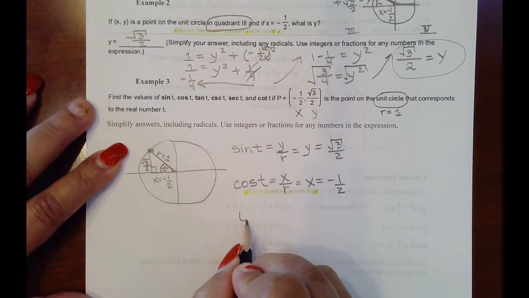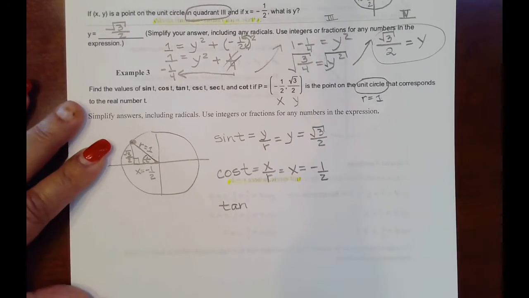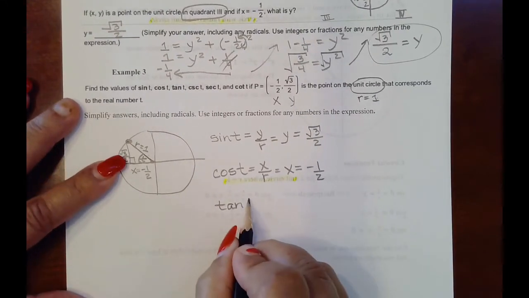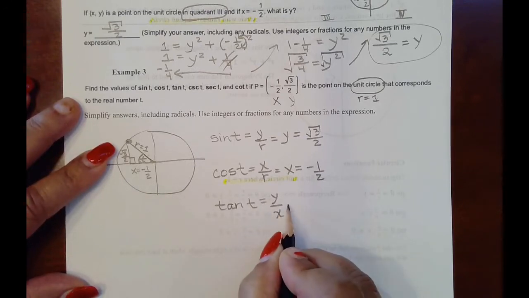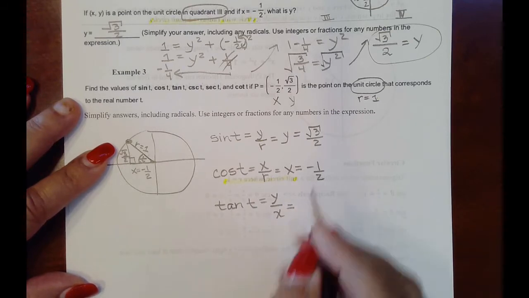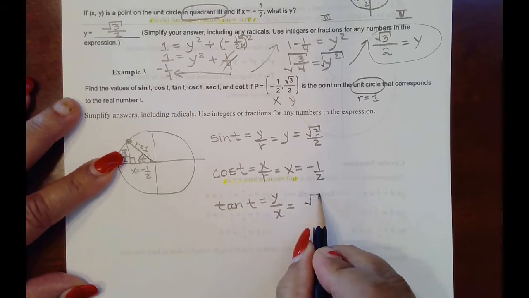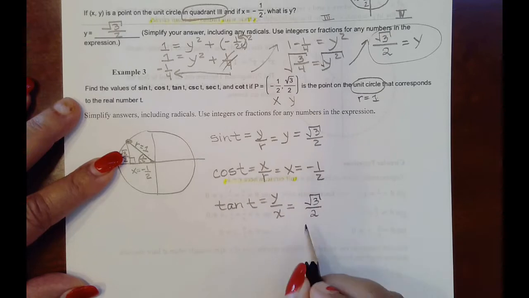Then we're going to do tan. These are the 3 basic trig functions. The other 3 are reciprocal cousins to these. Tangent of that angle t is defined as y over x. That one's going to take a little bit of work, a little bit of algebra and simplifying. So it's y divided by x.